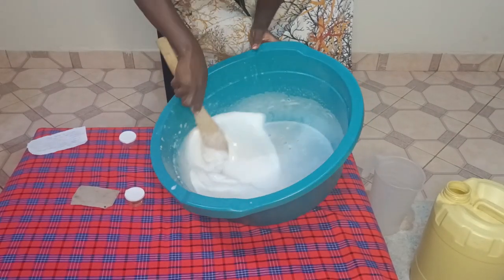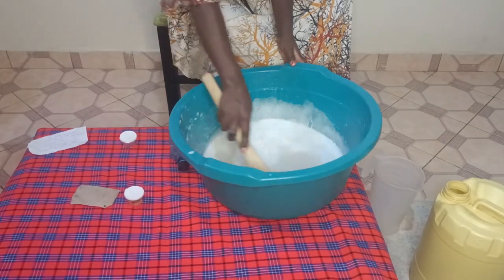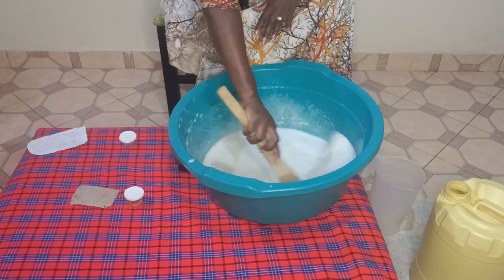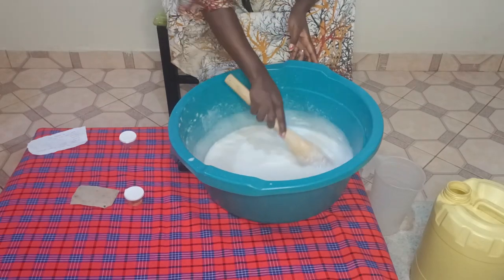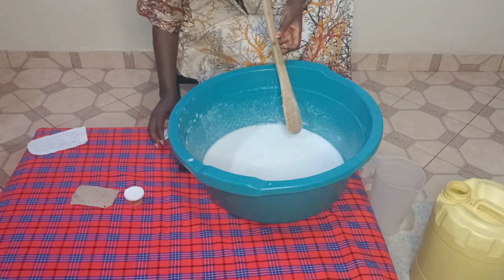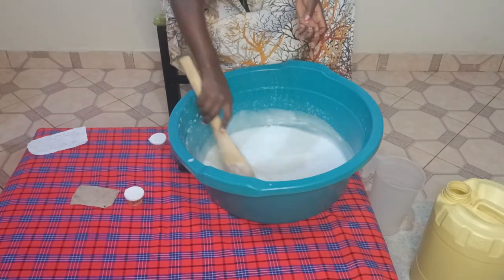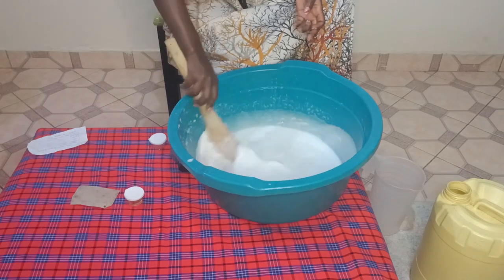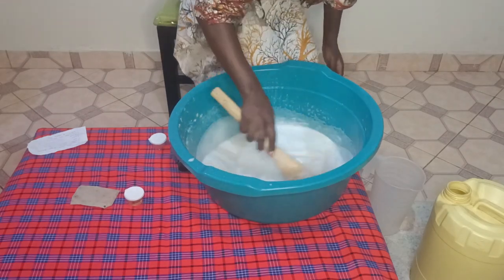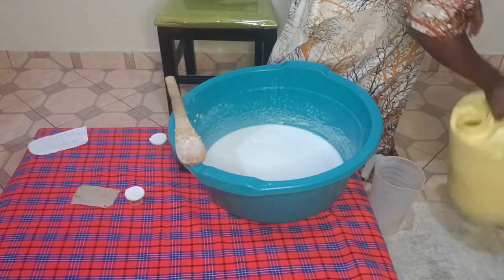I have very little particles that I can still see, but the mixing is happening. So I'll add more water because my mixture is coming on so well.